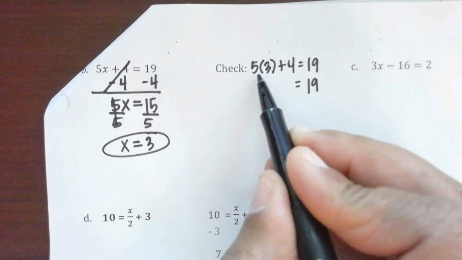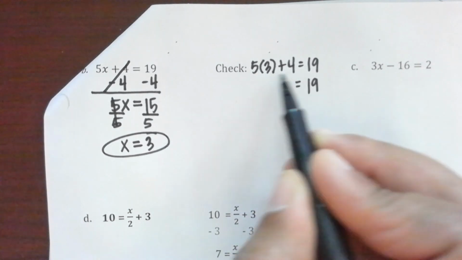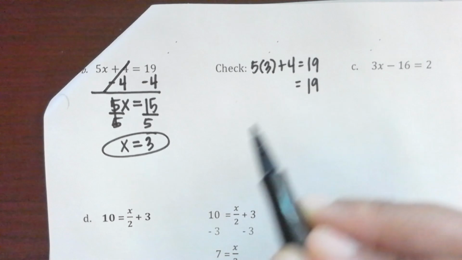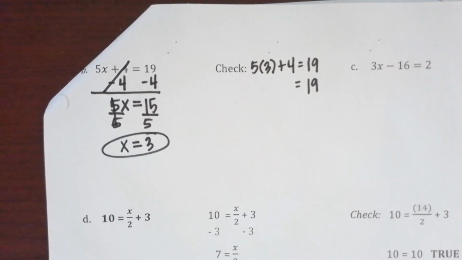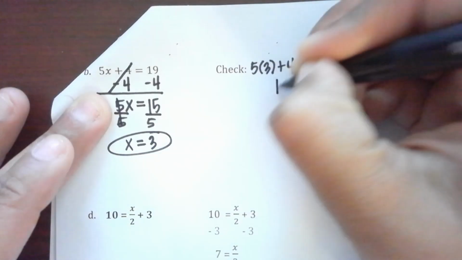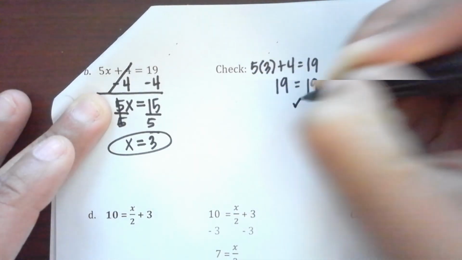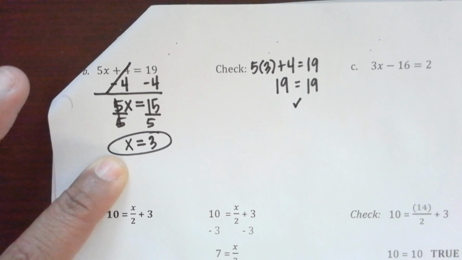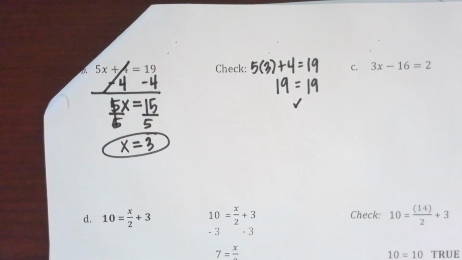Don't say anything out loud. Just type this piece in. So 5, parentheses 3, close parentheses, plus 4. What'd y'all get? 19. Does 19 equal 19? So, is 3 the right answer? Yes. Any questions there? Everybody still with me?